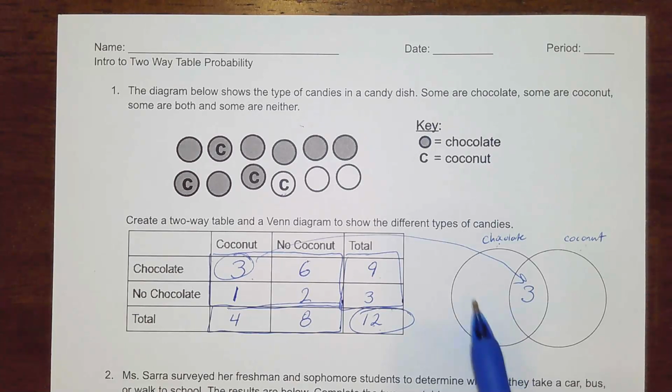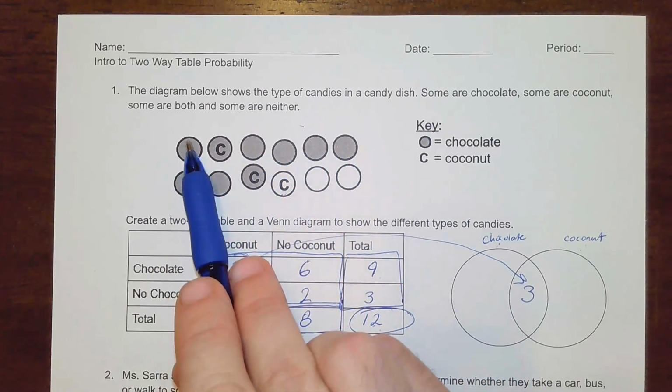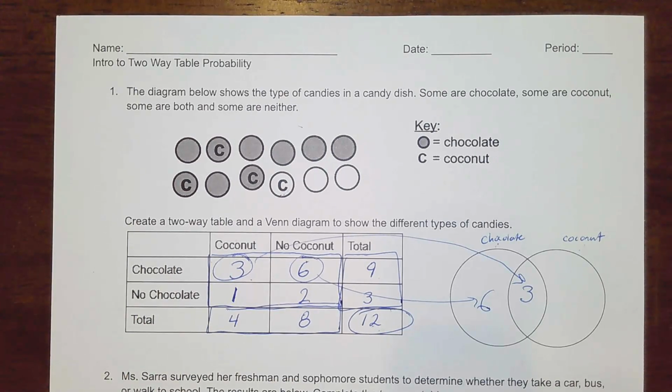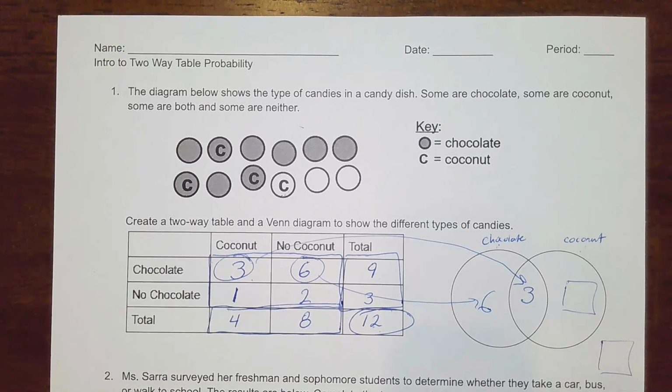How many are just chocolate? Just chocolate. Well, I can count. 1, 2, 3, 4, 5, 6. Or I could look at my table. 6 are just chocolate, no coconut. That'll go here. Pause the video now and try and fill in the rest of this Venn diagram. There should be a number here. And also, there should be a number on the very outside.